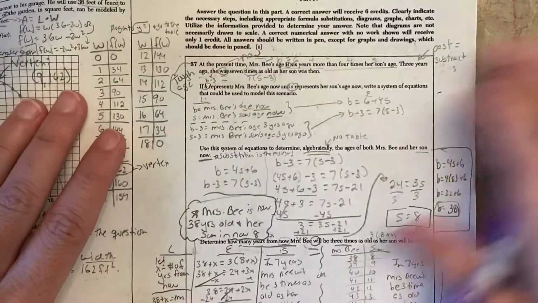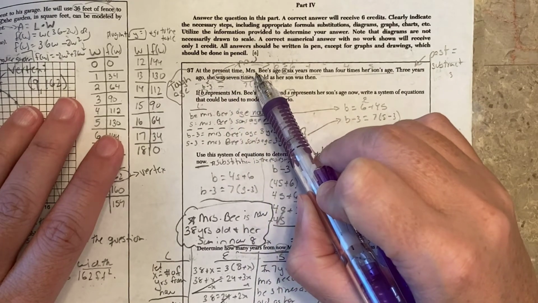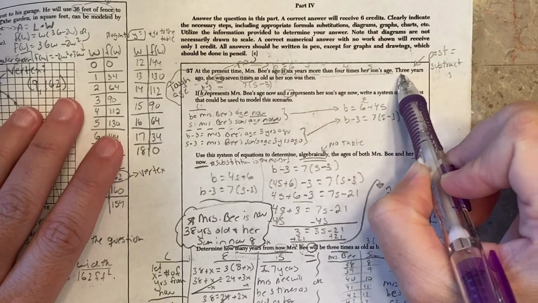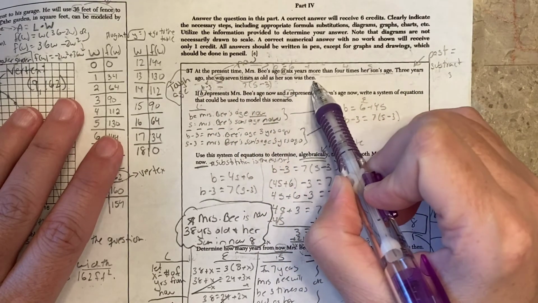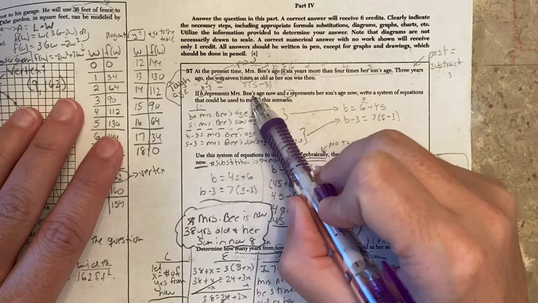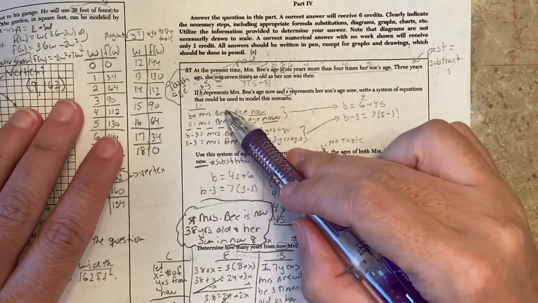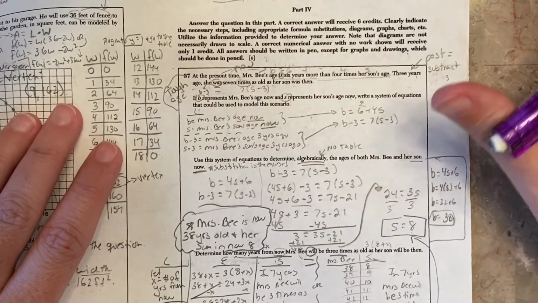Okay, here we go. Oh boy. At the present time, so that's our time now, Mrs. B's age is 6 years more than 4 times her son's age. 3 years ago, she was 7 times as old as her son was then. If B represents Mrs. B's age now and S represents her son's age now, write a system of equations that could be used to model the scenario. Okay, don't freak out. Just go little by little, okay?